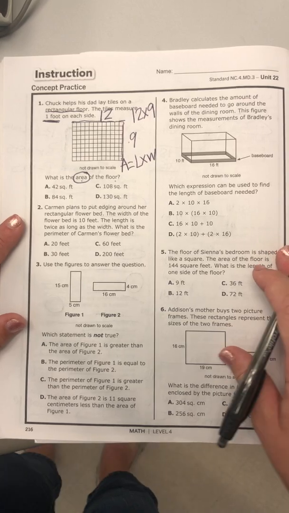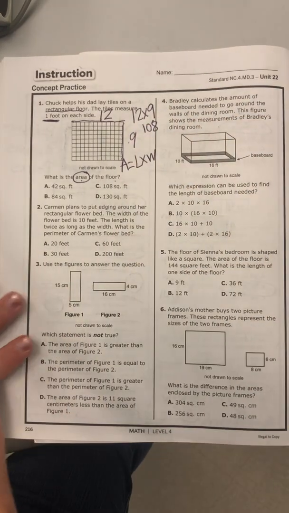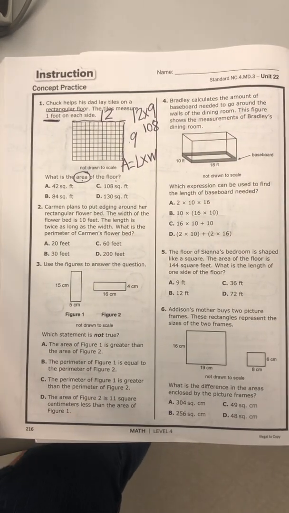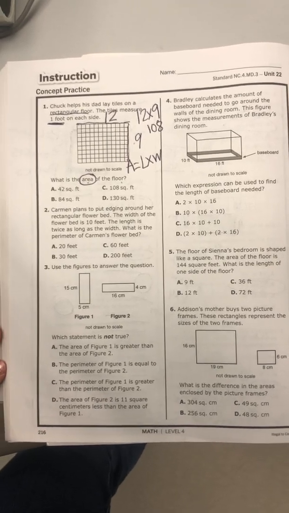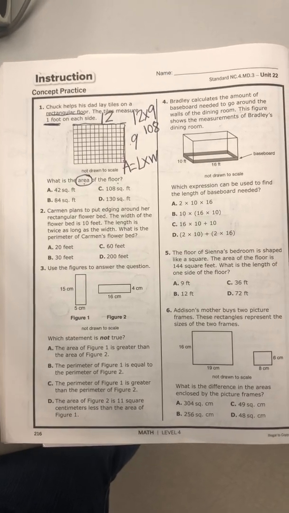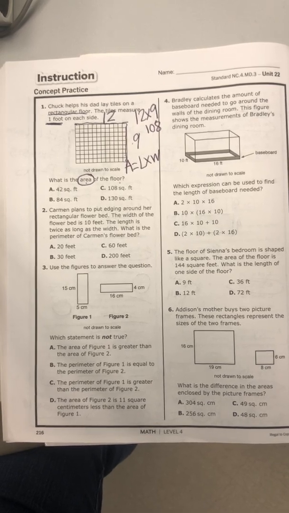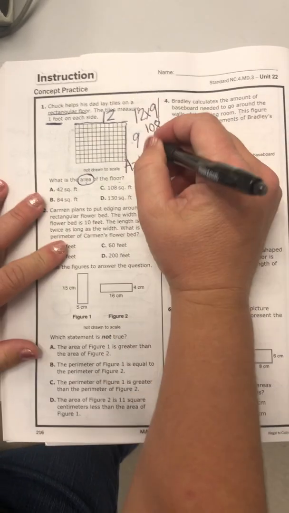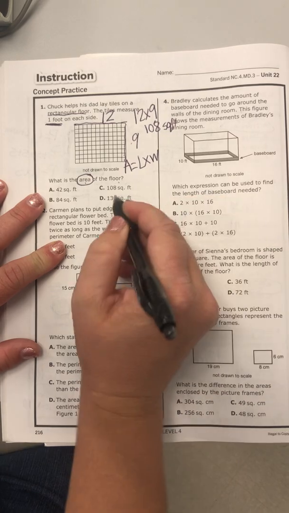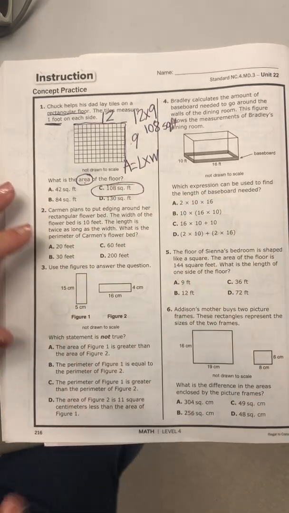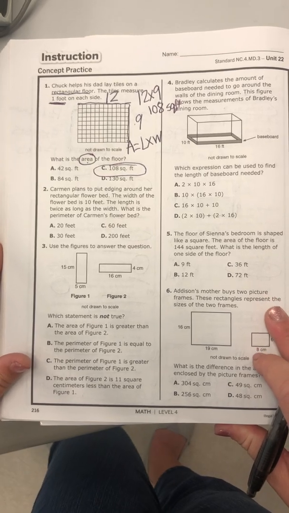Now, remember, if it is area, it has to be what? Multiply. Well, yes, multiplied. But remember, what does our answer have to be? Unit, it has to be written as square feet. So it's 108 square feet. Right here. The answer is C.